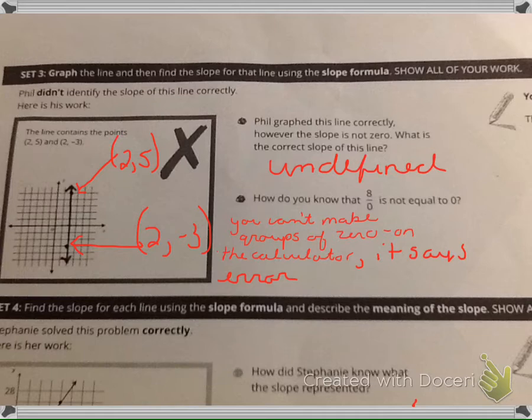Alright, so he graphed (2, 5). He went over 2, and up 5. You always start at the origin, so he went over 2 here and up 5. And he went over 2 and down 3 for (2, -3). This line is correctly graphed.